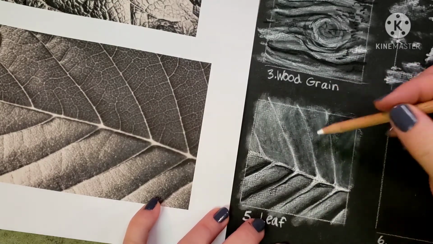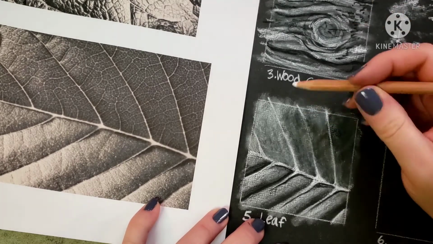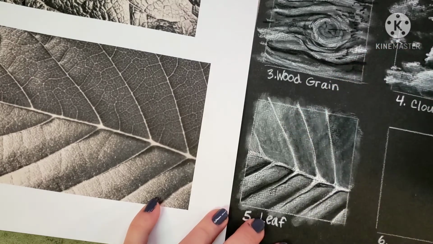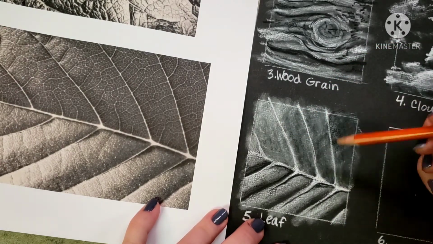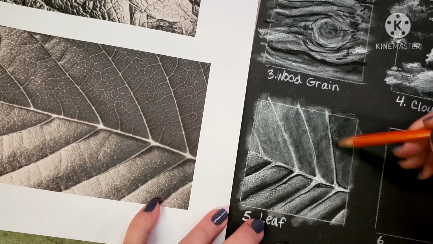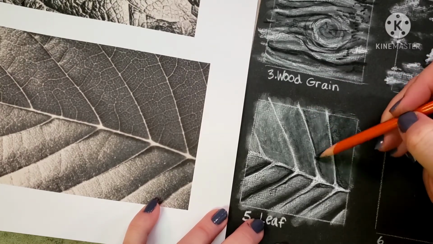And then if I wiped, you can see I kind of wiped this away. I'm just going to come in and bring it back in. All right, let me get a little bit of these extra dark little edges. It helps define these veins, these details that I'm going to start next.